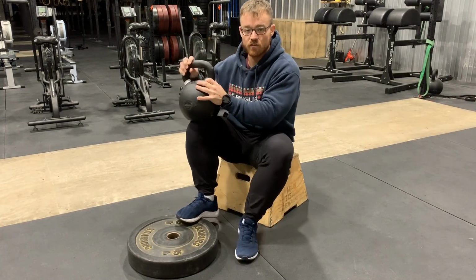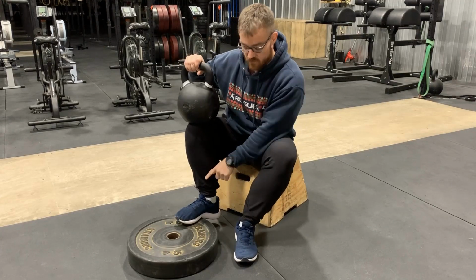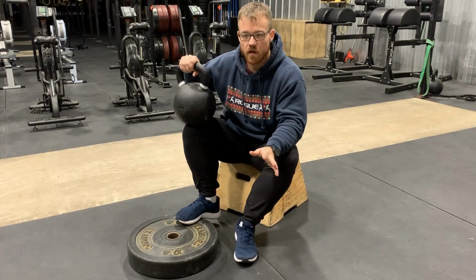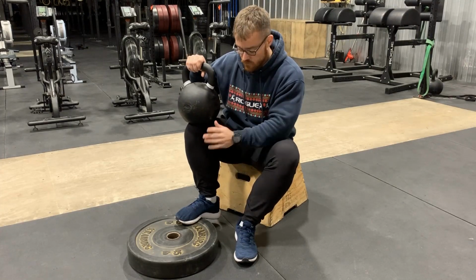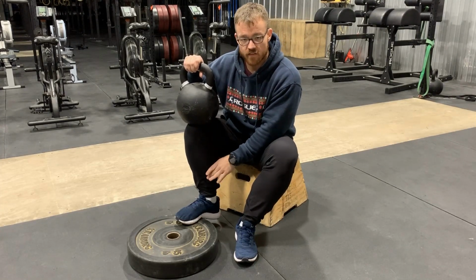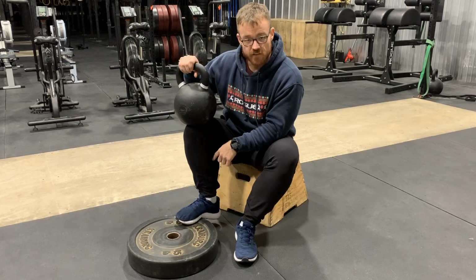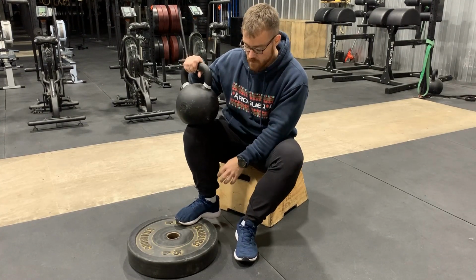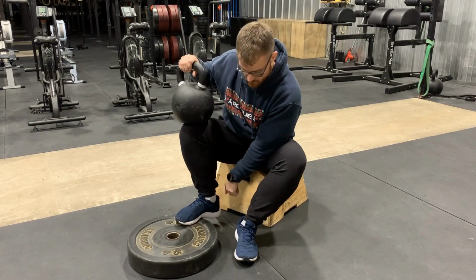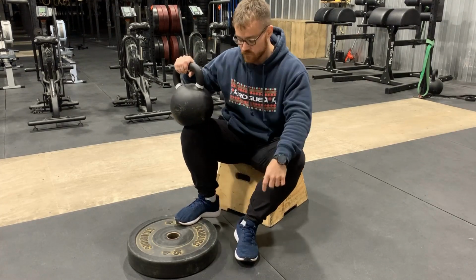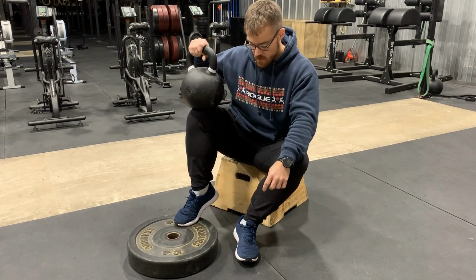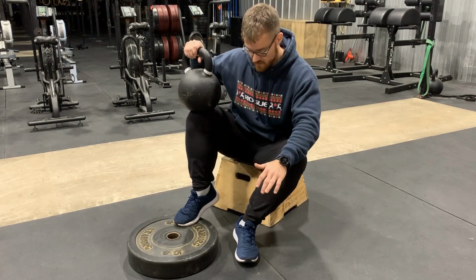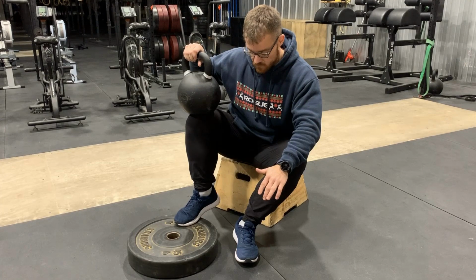So the first thing we can do is a lot of eccentrics for the soleus. Some new research that just came out in the past week or two shows the most effective thing to lengthen the soleus is eccentrics compared to concentrics and compared to just passive stretching. So I've got a deficit here, heel below my toes. Now I want to do a seated calf raise against a heavy load and then fight all the way down.